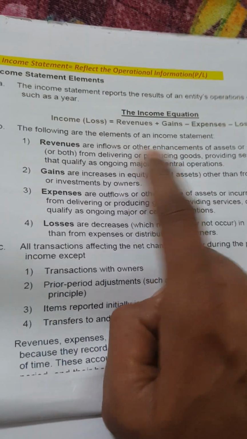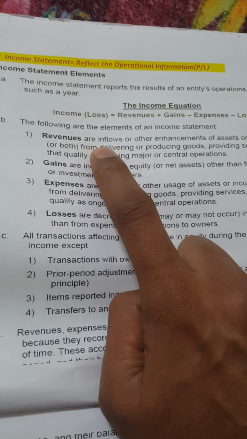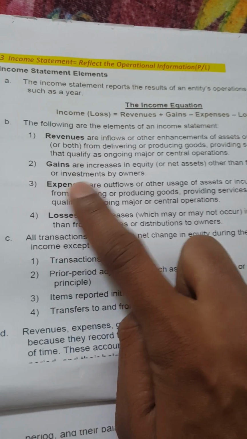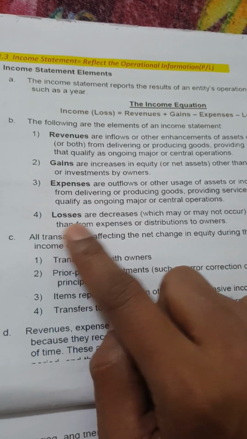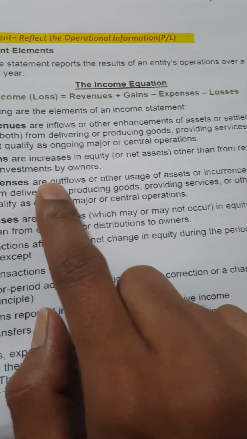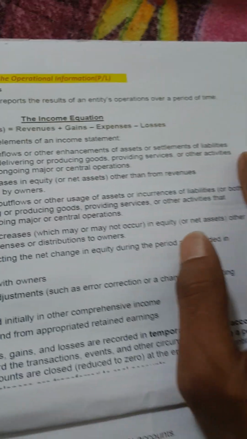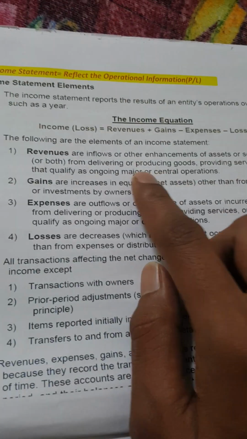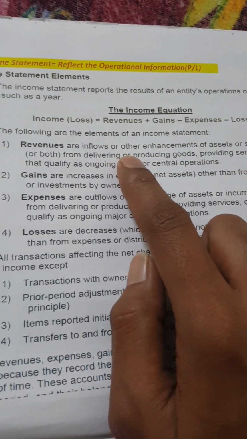The following are the elements of an income statement. Revenue is an element, gains are elements, expenses are elements, losses are elements. Here are the notes, and if we go step by step, then it will be easy for us. So here I will define the meaning of revenue.